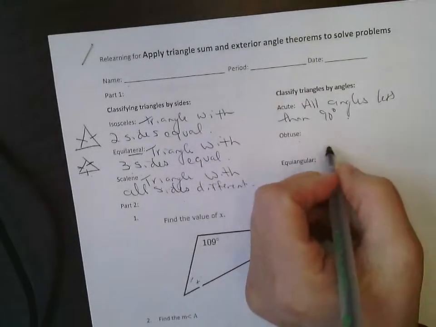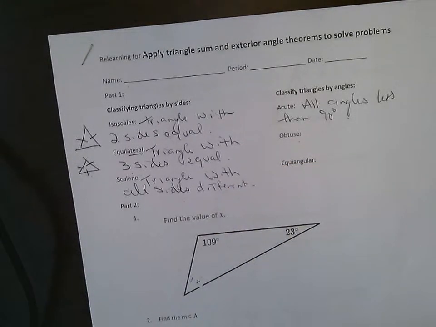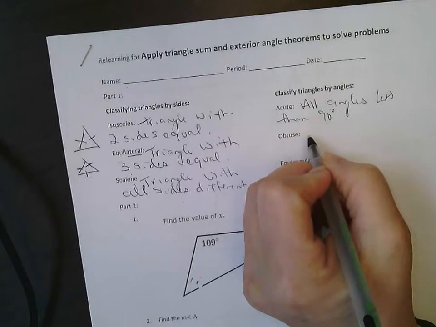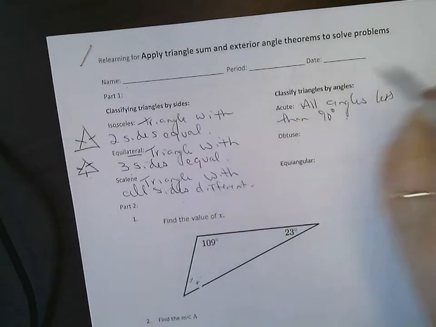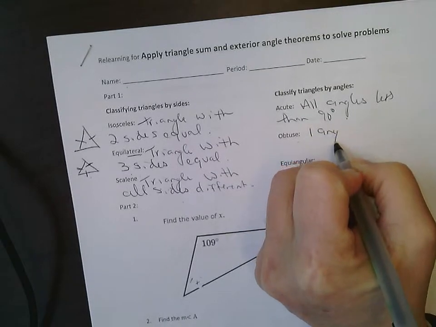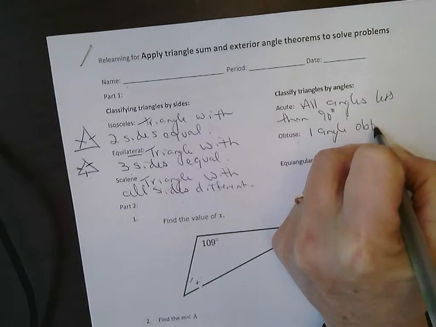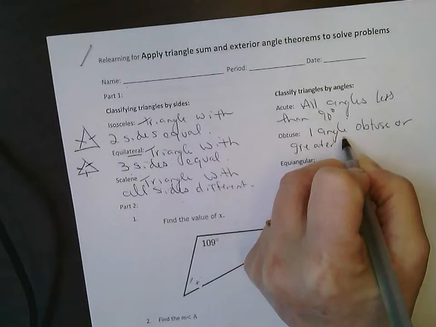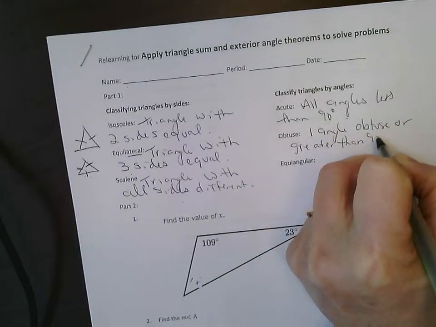And obtuse, in the triangle, we can only have either all angles acute or two angles acute and one angle obtuse. So we can't have more than one angle obtuse, but we can have one angle obtuse, or greater than 90 degrees.